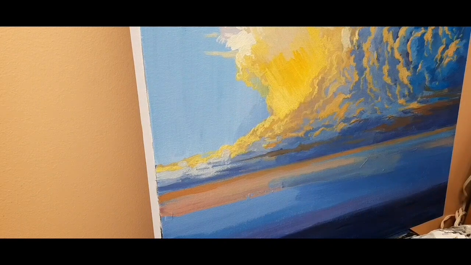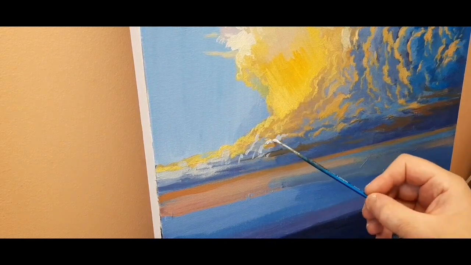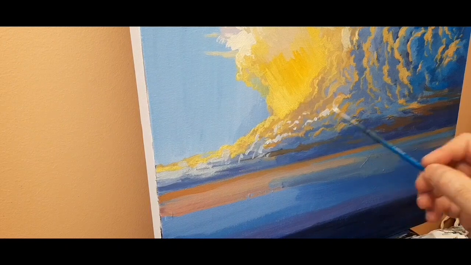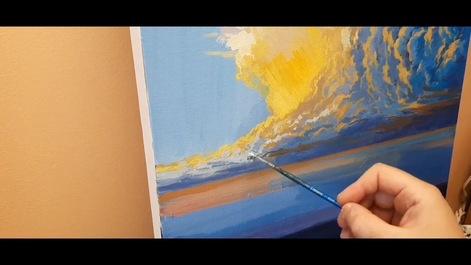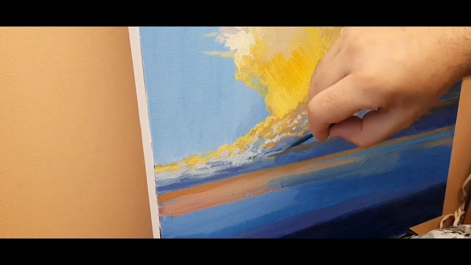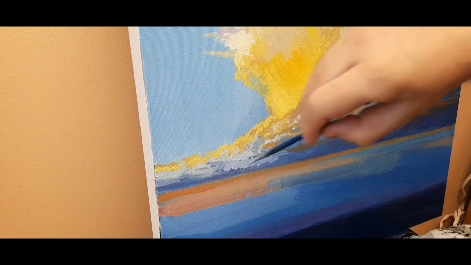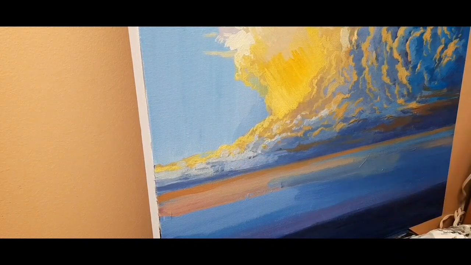I am gathering from observation that that side of the cloud is gonna have even lighter blue variations. And so little by little, with a lot of patience, I am building and building and building the painting up.